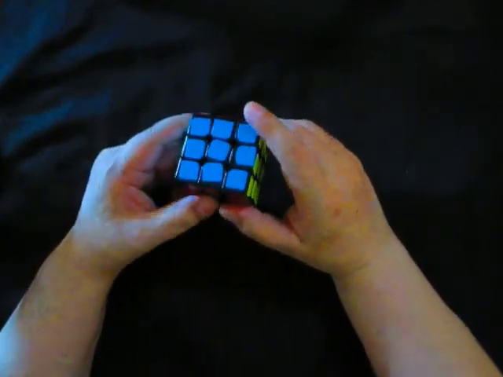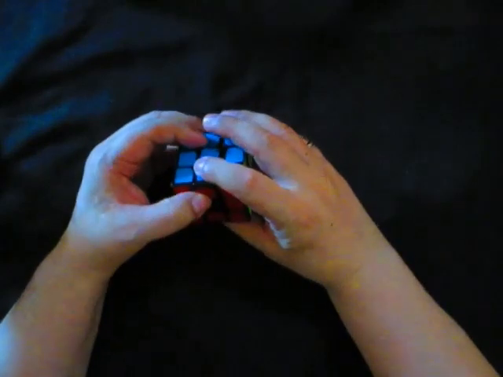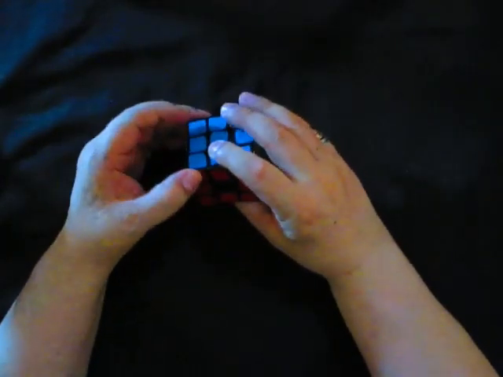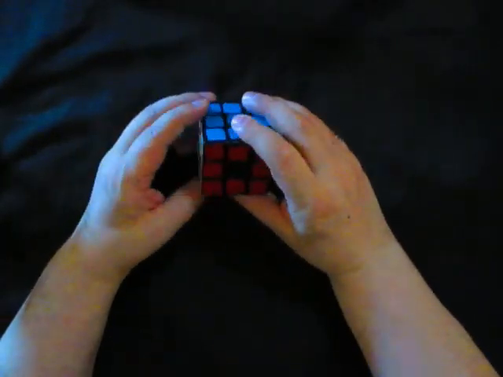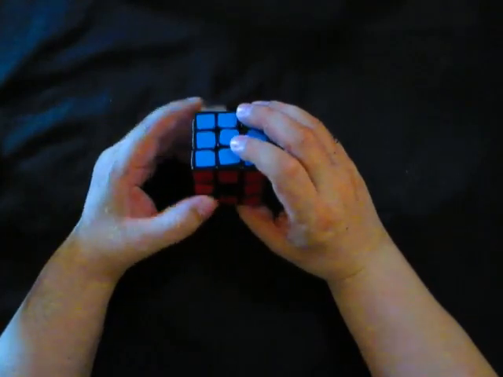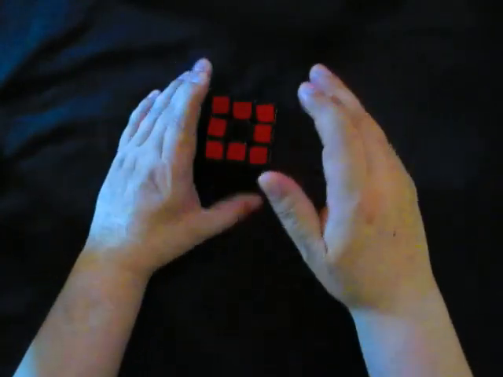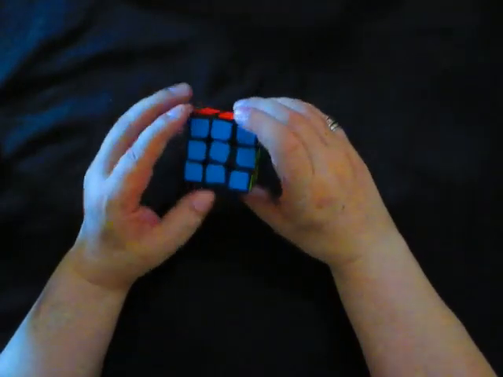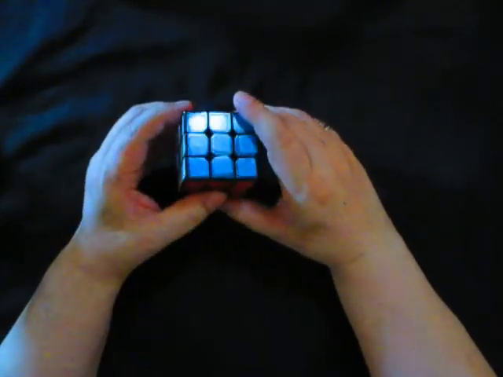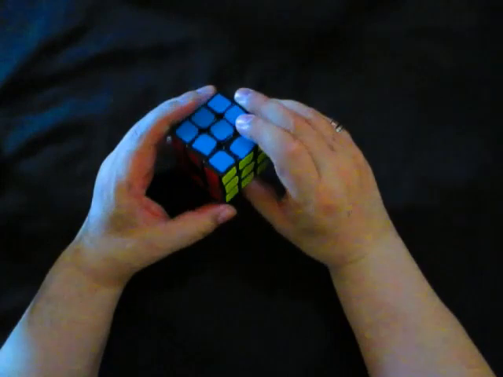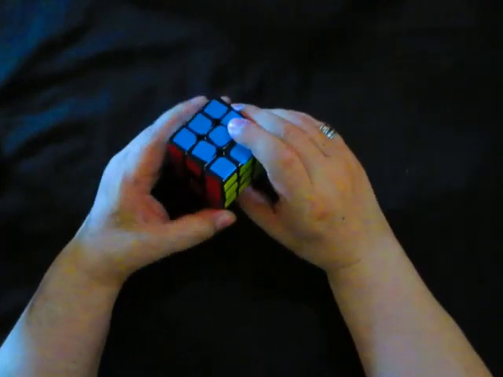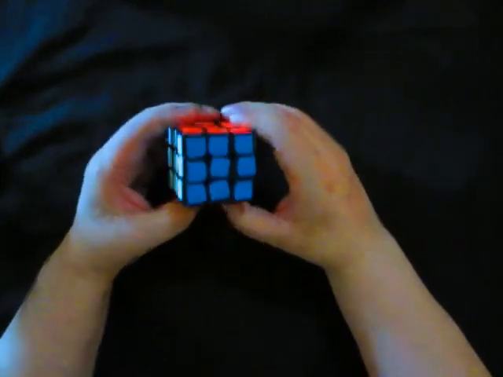And no more than 3 applications of the belly flop algorithms to solve. It all depends on the positions of the last 5 corner pieces to be solved. Sometimes you can solve the entire cube with 2 applications of the belly flop algorithm.